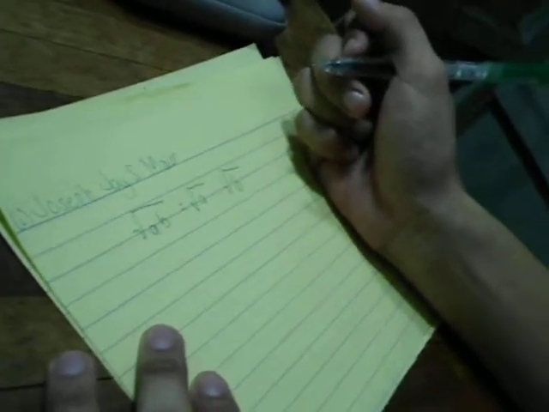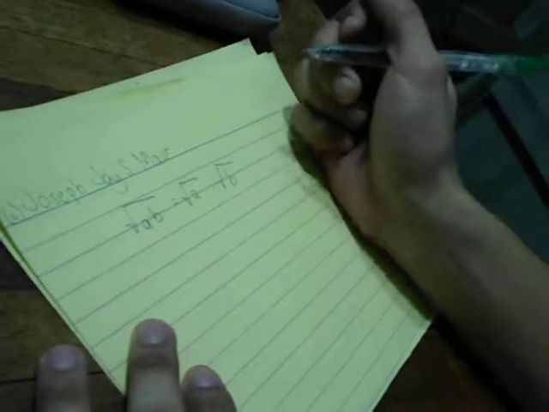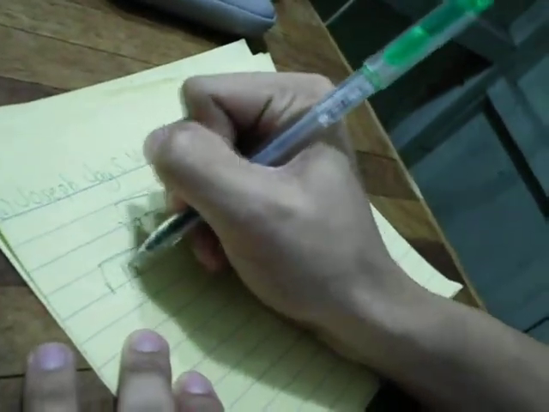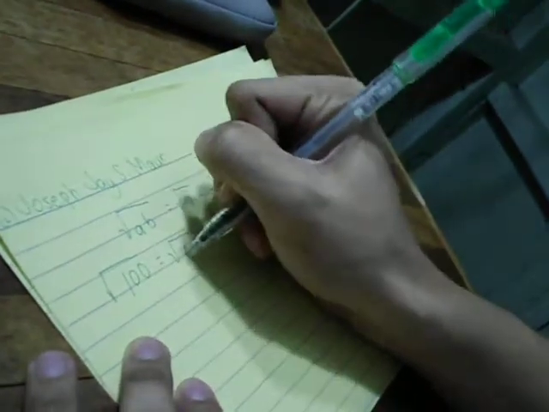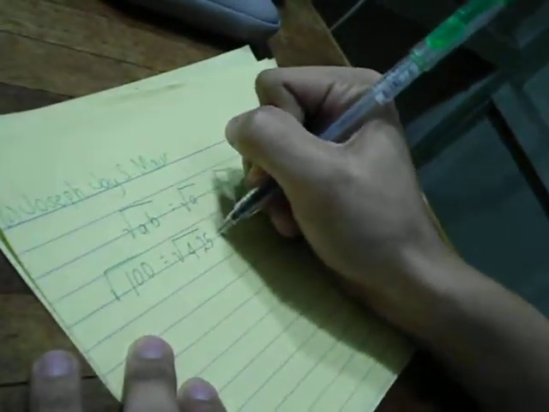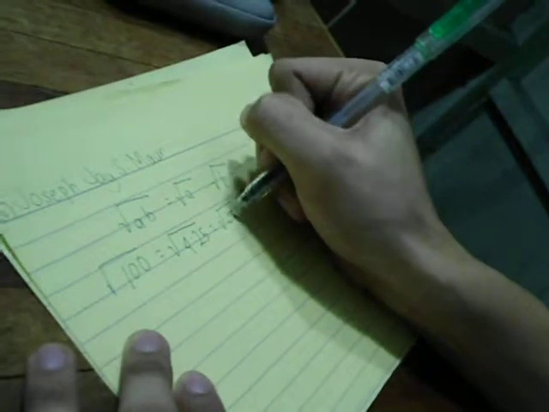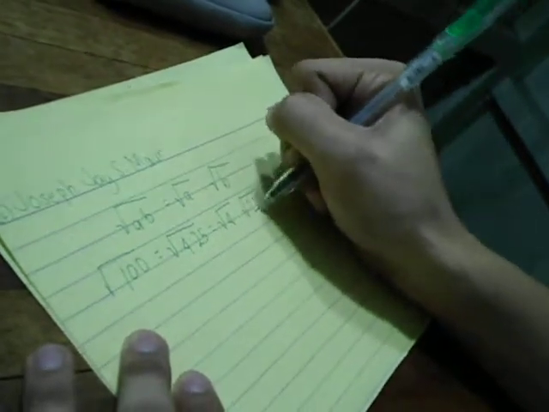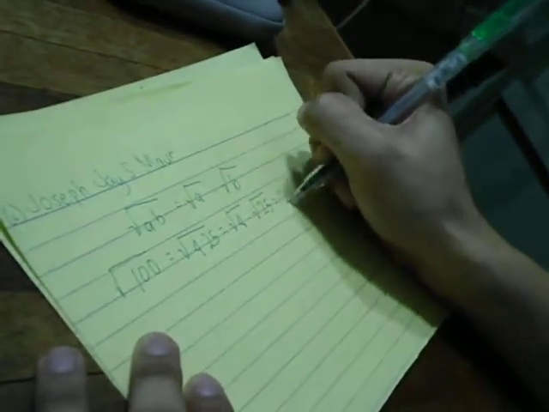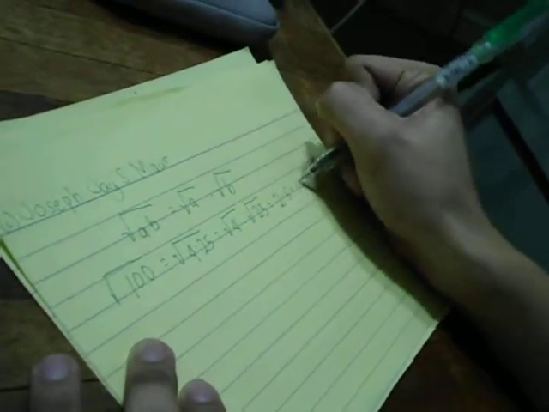We will prove that when we come to rational exponents. Here is a simple illustration. The square root of 100 is equal to the square root of 4 times 25, which is equal to the square root of 4 times the square root of 25, which is equal to 2 times 5, which is equal to 10.